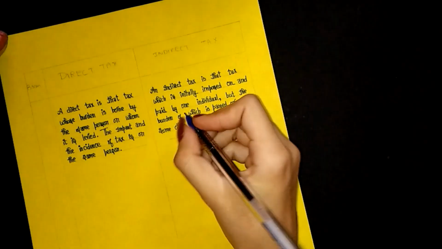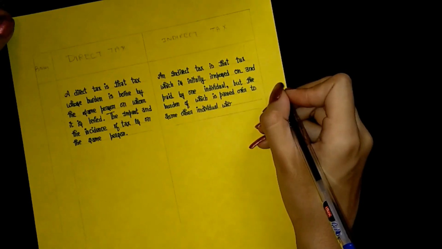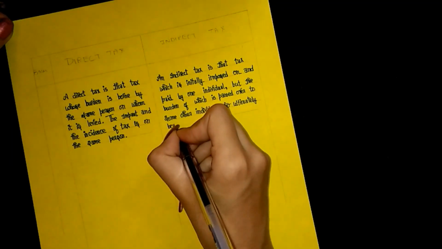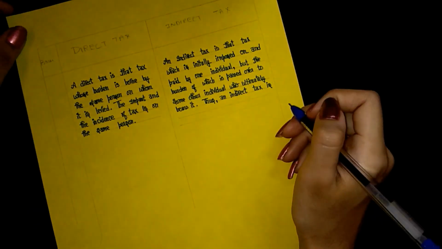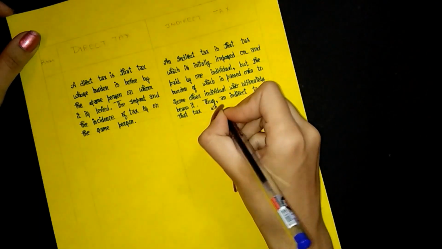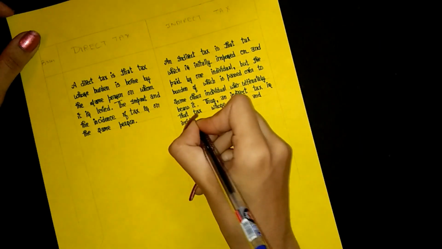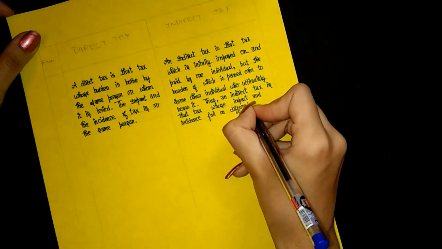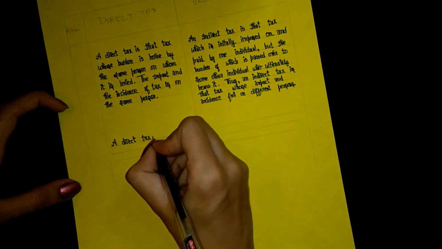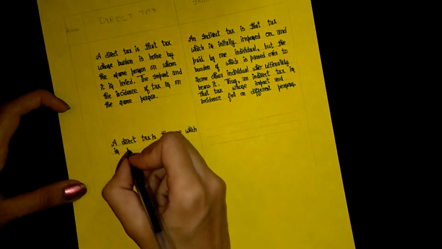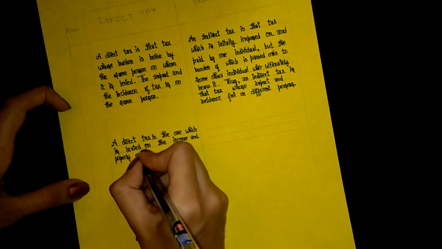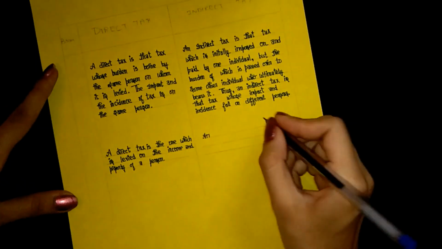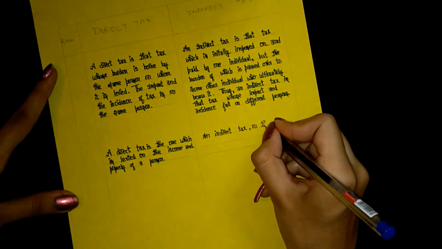Like I have written from page number 298, after the impact portion, after the "accordingly" portion: a direct tax is that tax whose burden is borne by the same person on whom it is levied. The impact and the incidence of a tax is on the same person. This is the first difference. For indirect tax, take the next highlighted portion, till "bears it", and you can add one more line under 3 to 4 lines: thus an indirect tax is that tax whose impact and incidence fall on different persons.